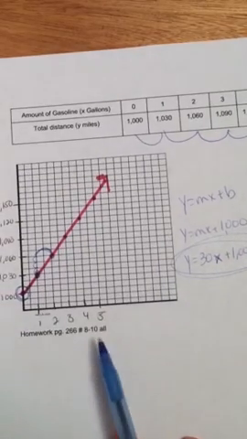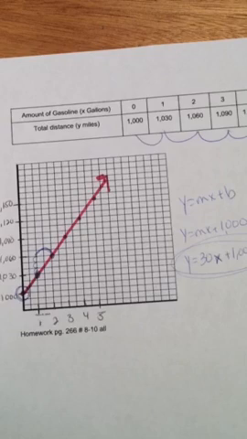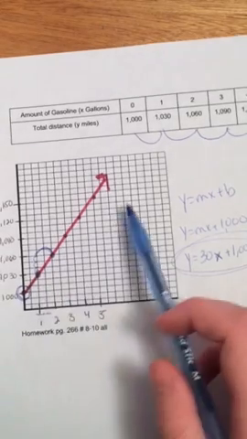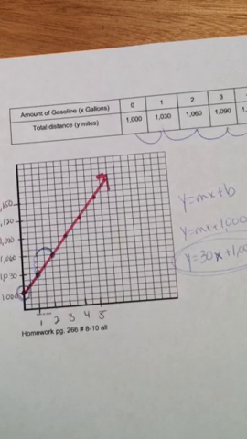Go ahead, try 8 through 10 all. It's only 3 problems tonight. Okay, just because I want you to have some time to graph it and figure out the equations, okay?